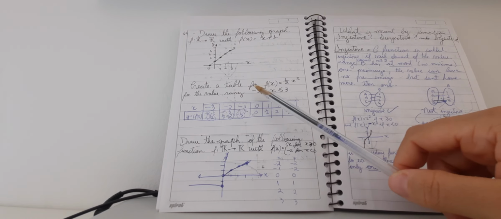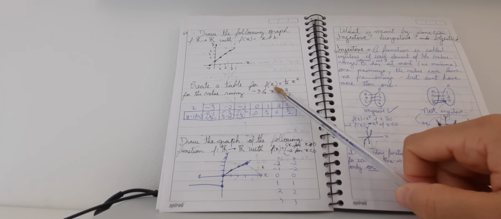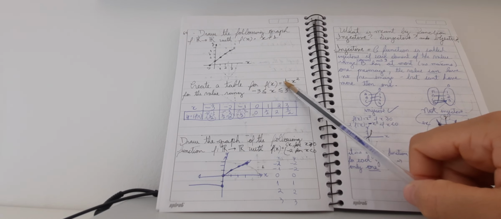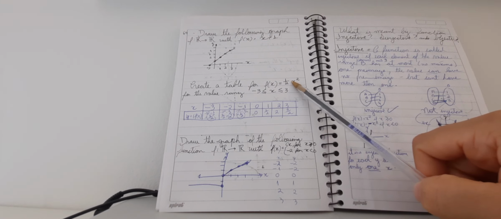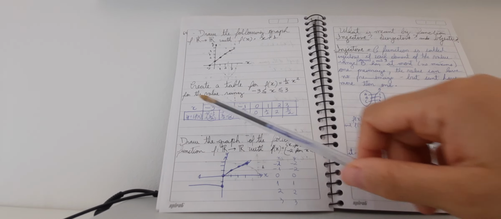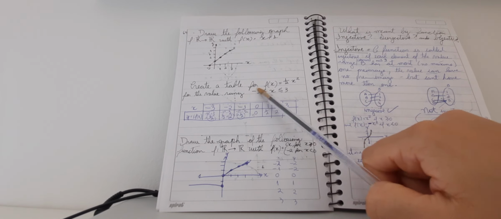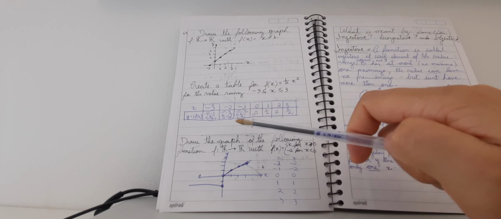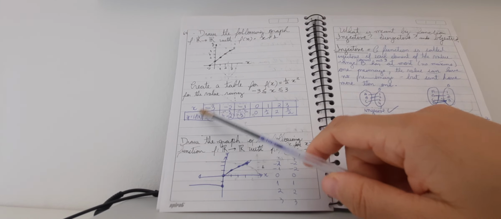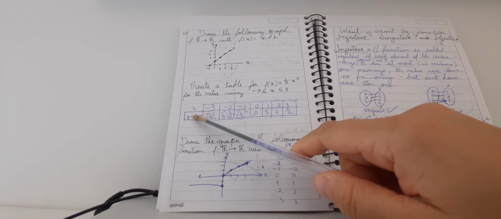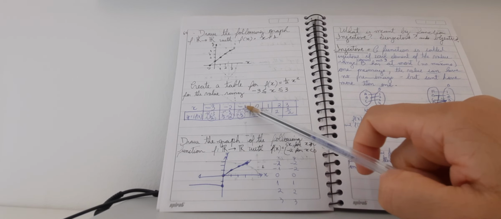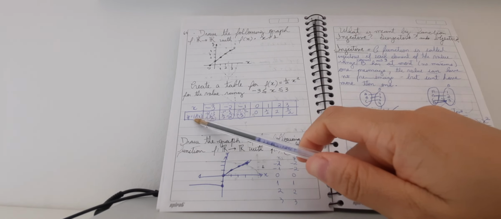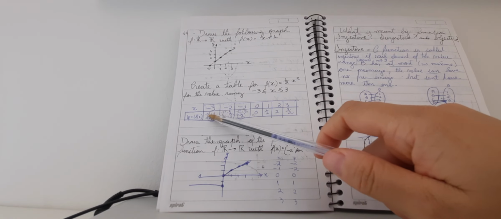Create a table for f of x equals 2 divided by 1 times x squared, for the value range minus 3 to 3. Make a table. Minus 3, minus 2, minus 1, and f of x.